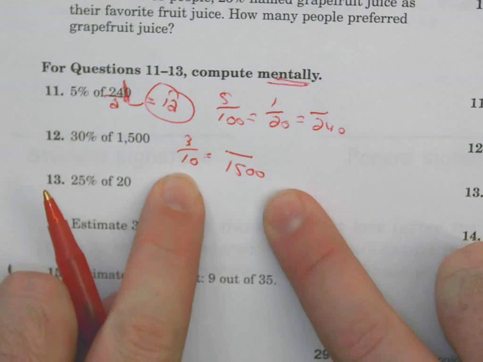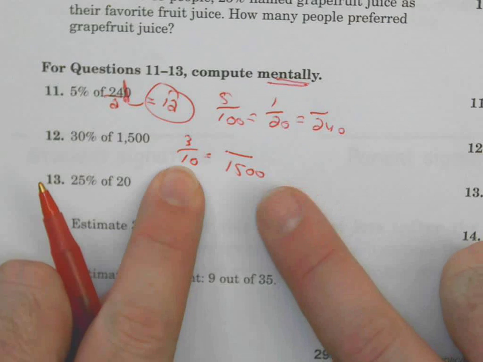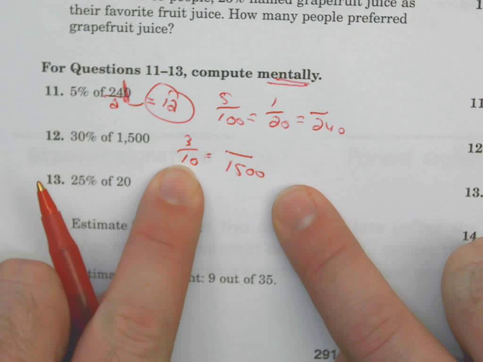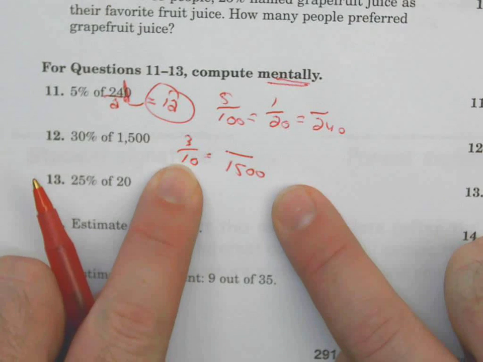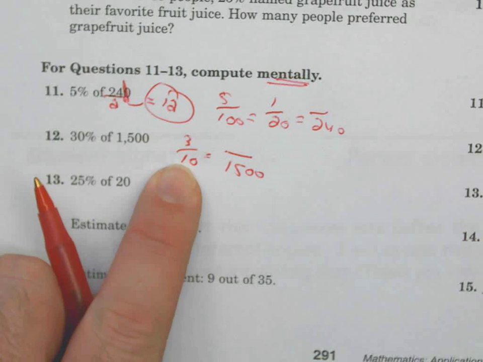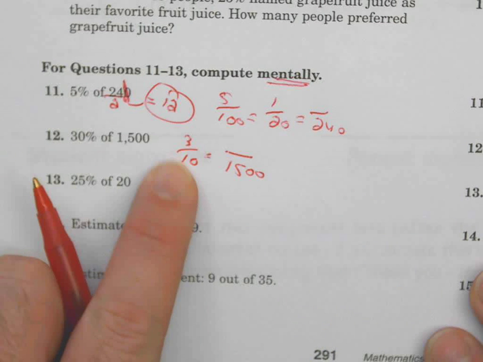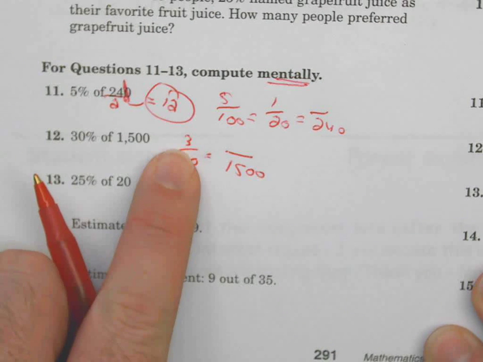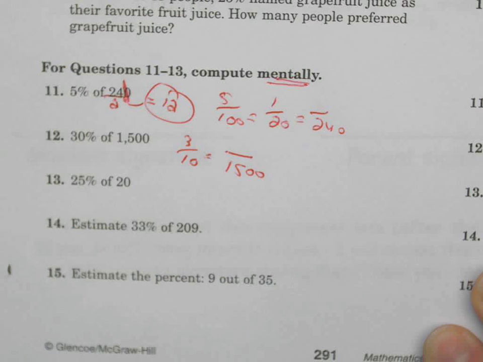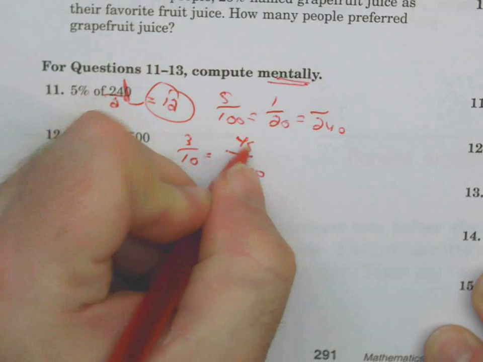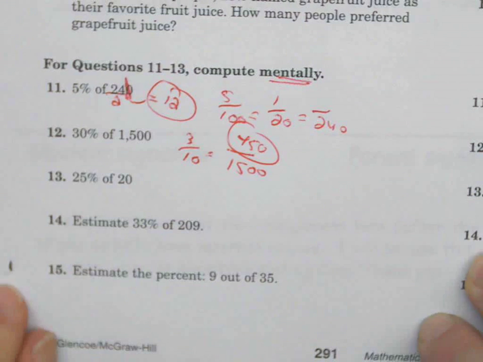I look and I say, what do I multiply 10 by to make it 1,500? 150. Perfect. 3 times 150. Anybody in here know 3 times 150? Kind of a bigger one, yeah. 450. Now, it says compute mentally.